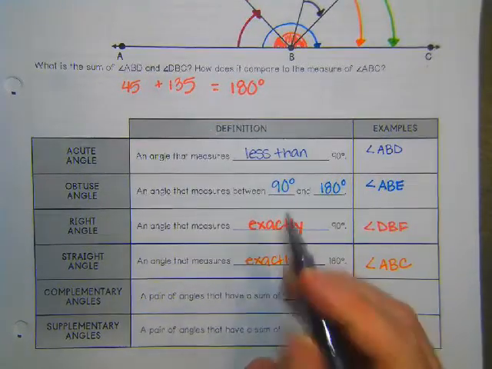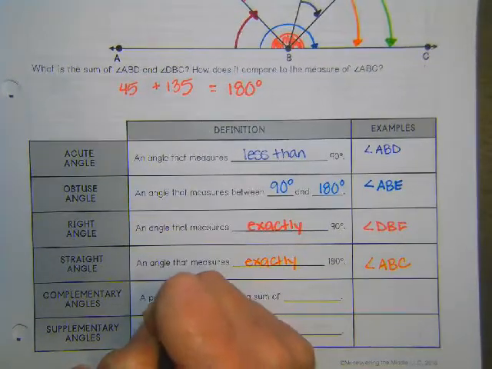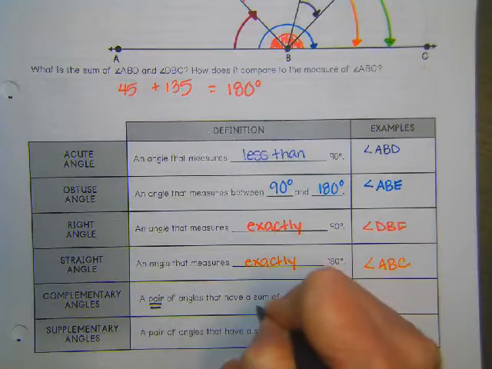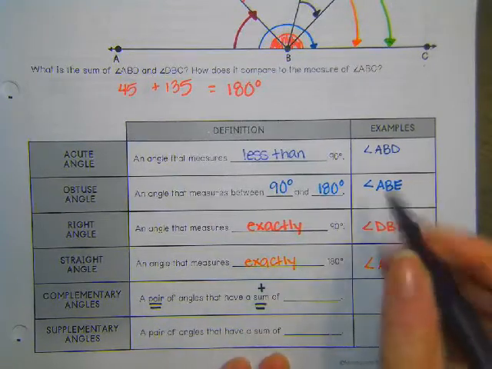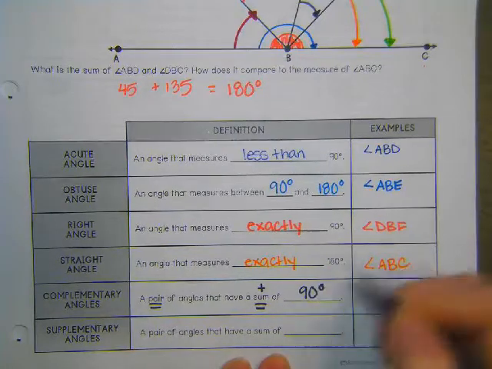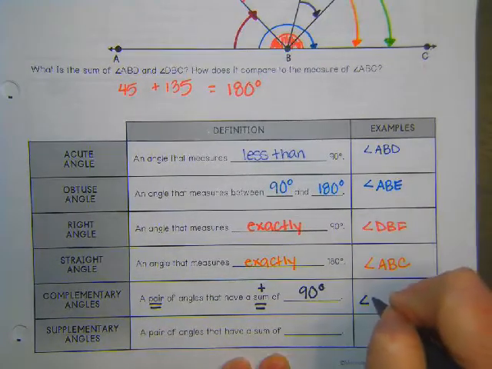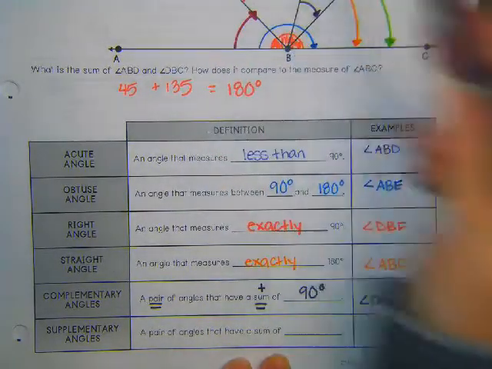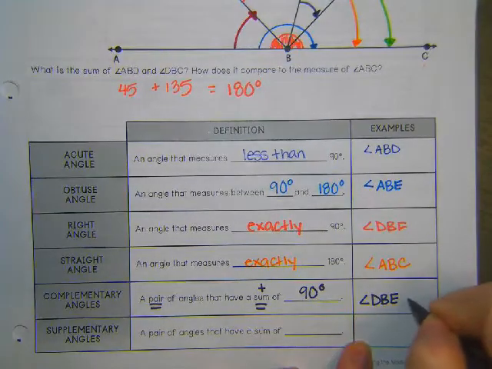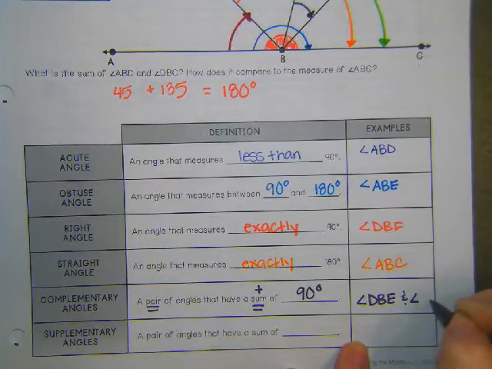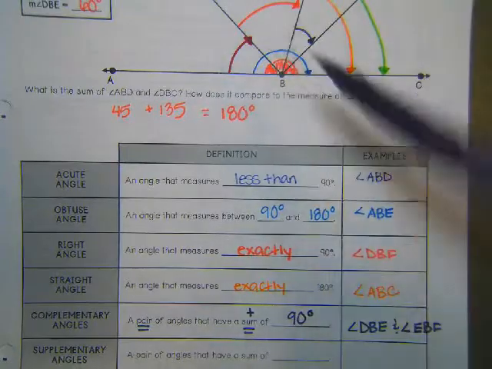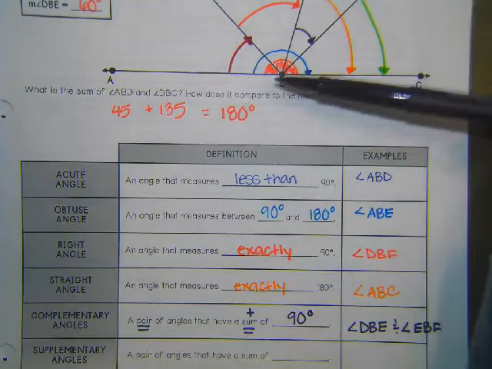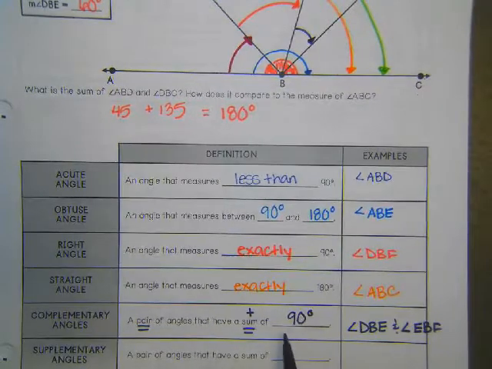Complementary angles are a pair of angles, so it says pair, so that means it has to be two angles that have a sum, so a sum is when you add them, a sum of 90 degrees. So if I take angle DBE, and I add that to angle EBF, those two angles up here above, if I put them together, I would get 90 degrees. So that makes it a complementary angle.